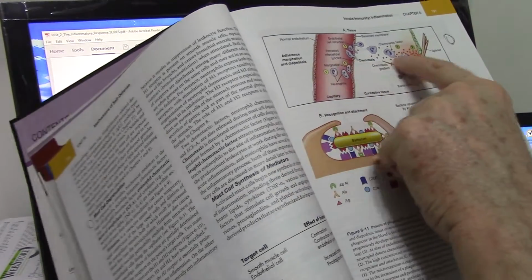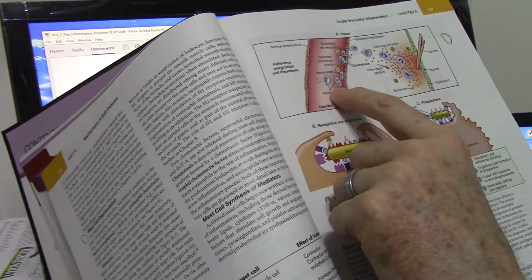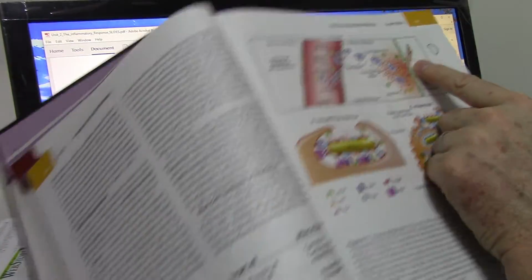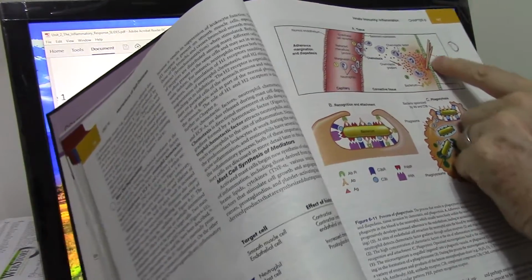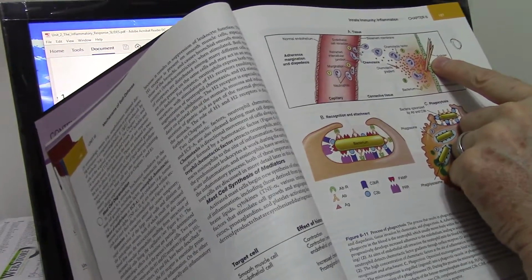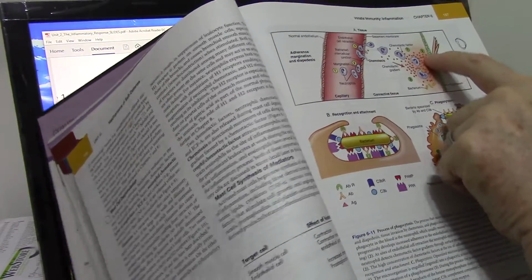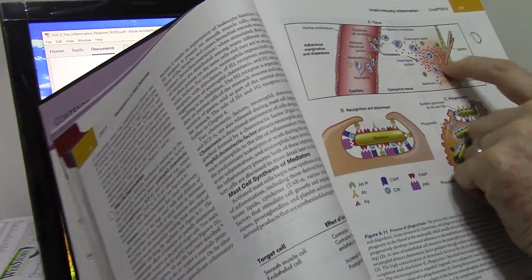This is also a nice little picture. Here you see the neutrophils coming in. Now there's a splinter that happened. The splinter punctured the skin, and it created an injury. There's your local inflammation. You can see that.